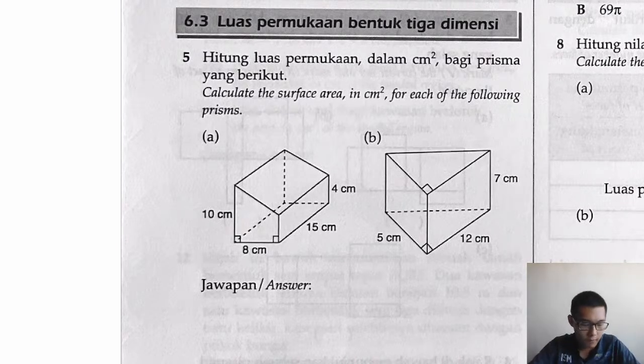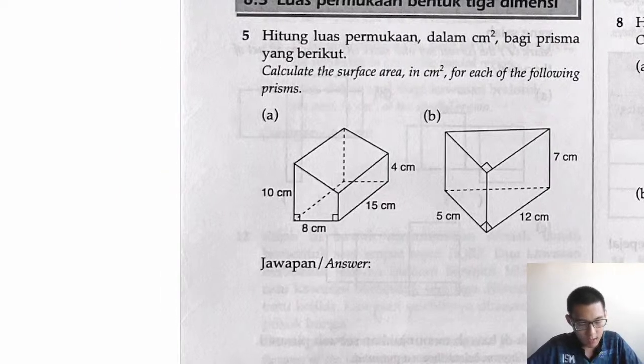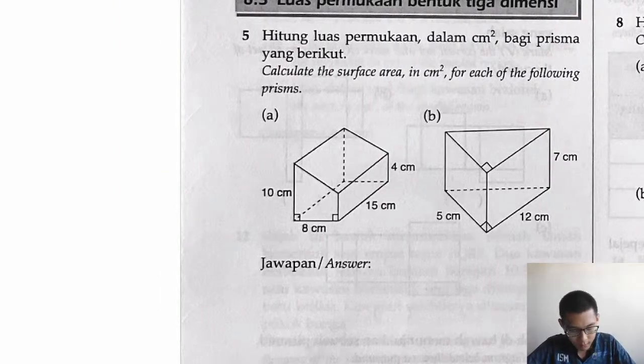Okay, for this question 5, calculate the surface area for each of the following prisms. So we have this one. Calculate the surface area. That means we need to count one by one. Okay, so we have two cross section areas, I use CSA, and then the base, and then the sides, two sides.